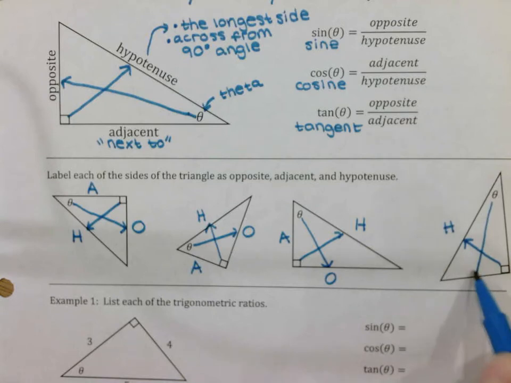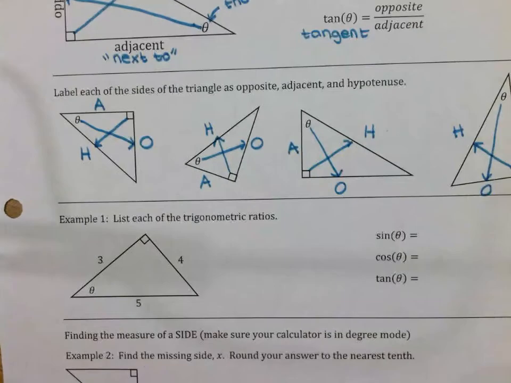Hypotenuse, opposite, adjacent. And you don't have to draw the arrows every time. Just to begin with, I think it's helpful so you can see how we're labeling these. All right, we're going to start easy here.